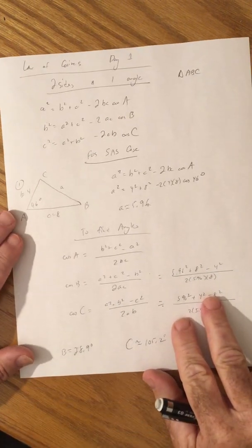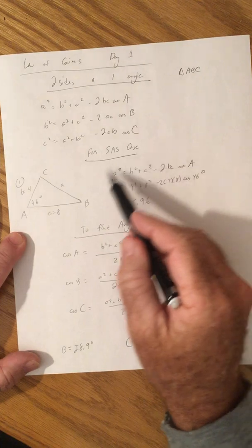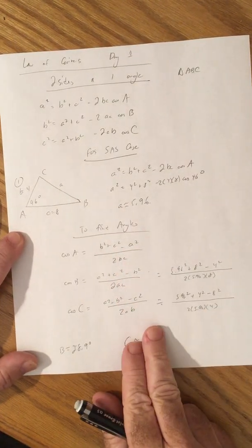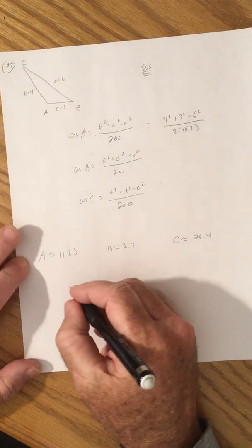And going back as a review, if you're given side angle side, you use the law of cosines in this format. All right, so for your homework, you really only have 2 problems.